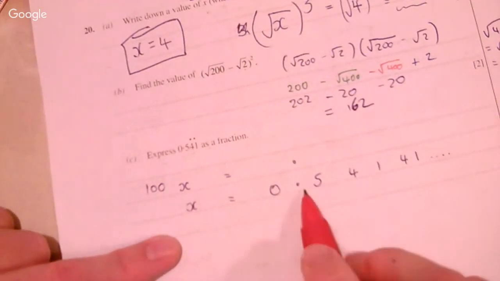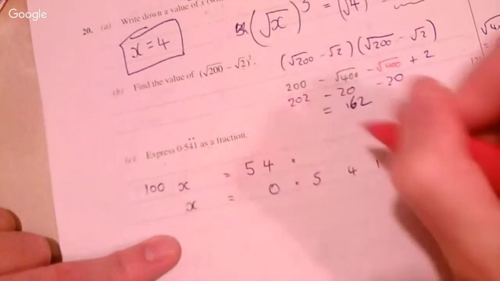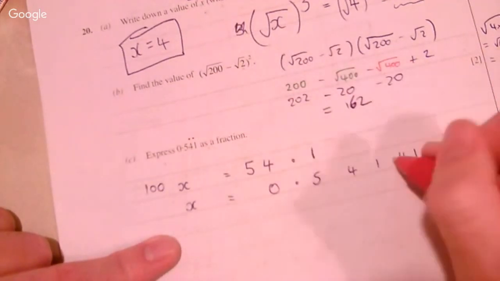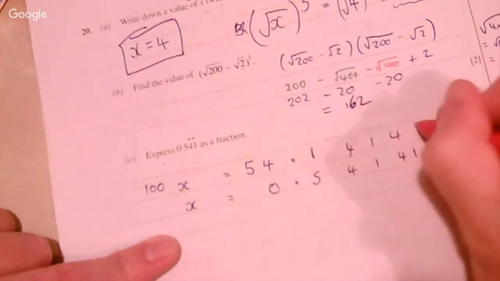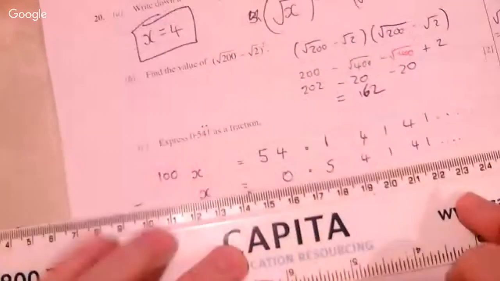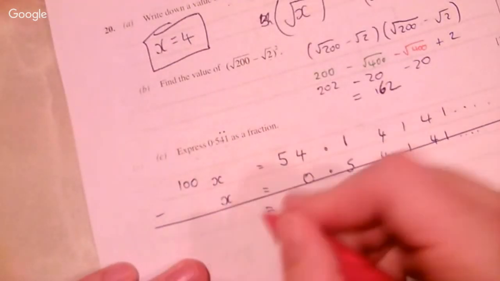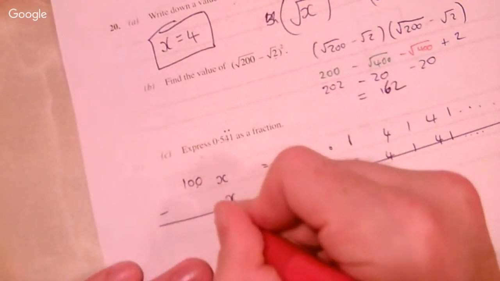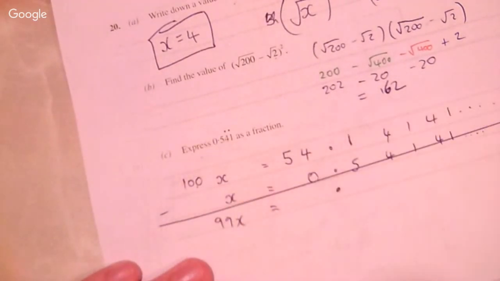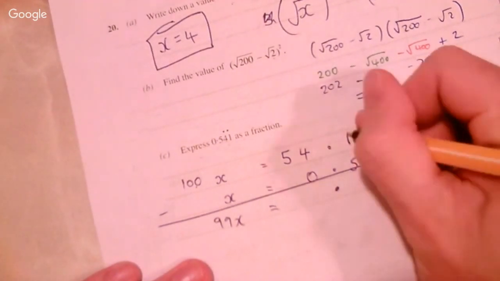Okay, so times by 100 will shift these two along. So that'll become 54 here. And then that 1 will now be above the 5. But then we'll have 4, 1, 4, 1, and so on. Okay, so now we subtract those two things. And we are going to, well, try not to go through your answer like that. Line up the decimal point and the equals again. 100x take away x is 99x. And then these ones here will cancel, cancel, cancel, cancel until we get to 1 take away 5.